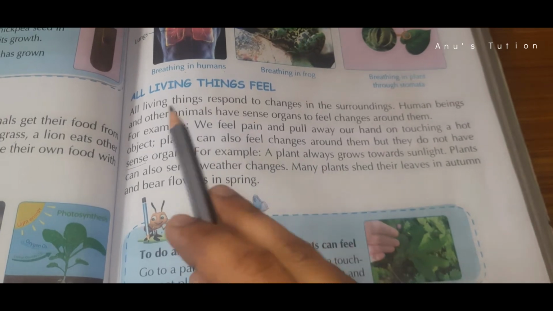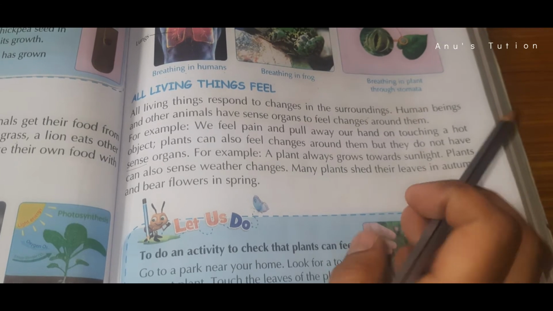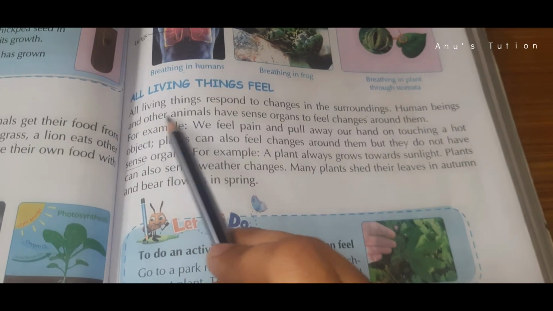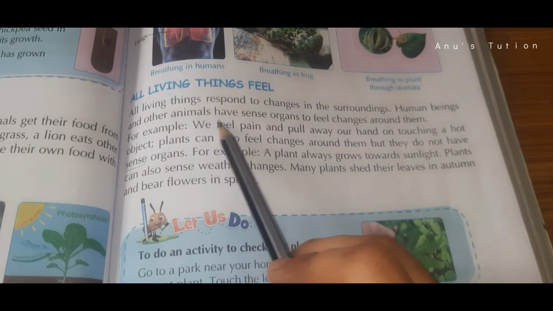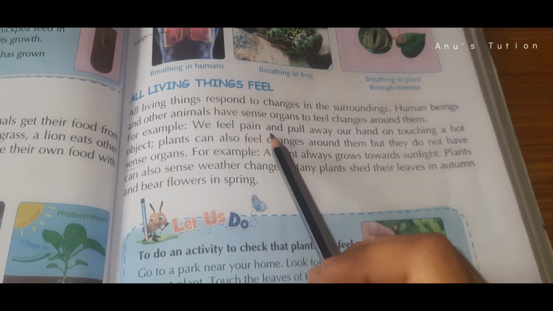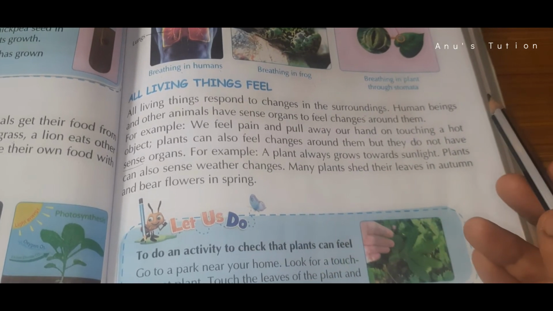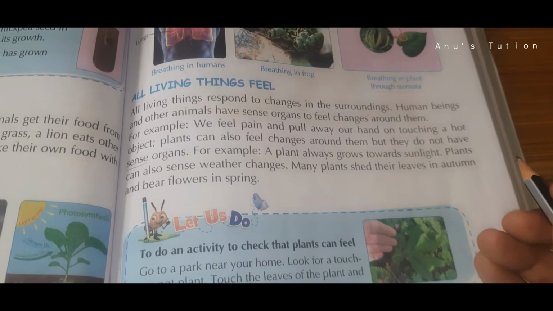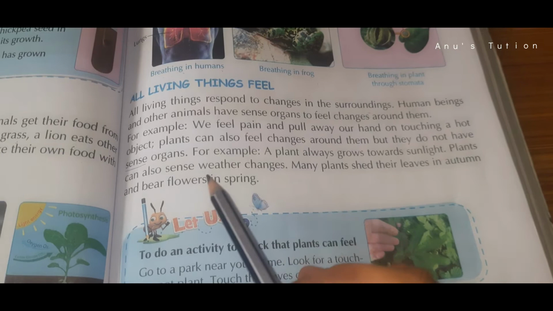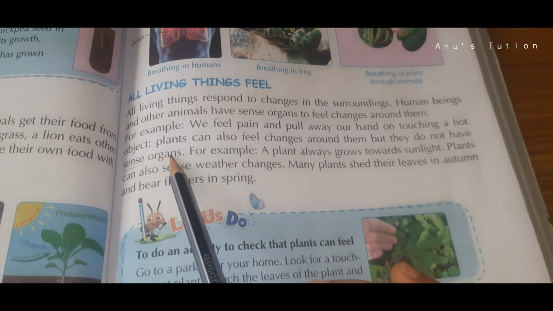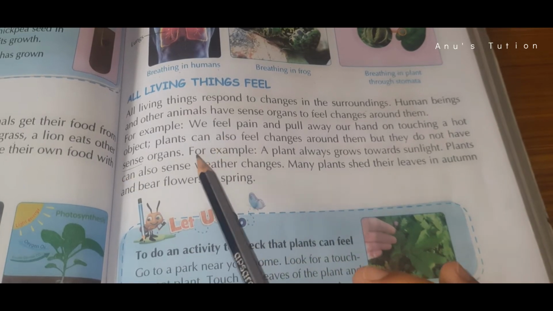Next topic: all living things respond to changes in the surroundings. Human beings and other animals have sense organs to feel changes around them. For example, we feel pain and pull away our hand on touching a hot object. It's a natural thing, isn't it? Plants can also feel changes around them, but they do not have sense organs.